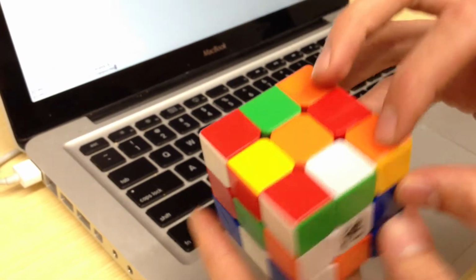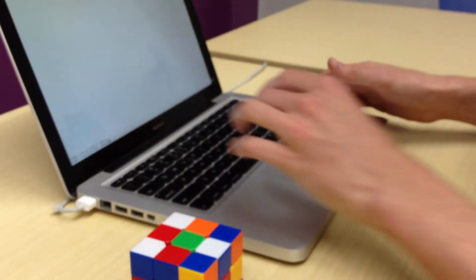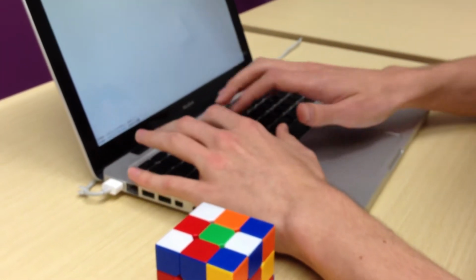So I've ended here. Now I'm going to move on to the green face and enter all the colors and hit enter, and it should return a solution.